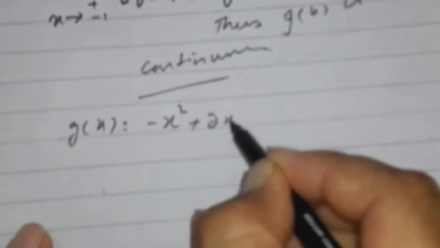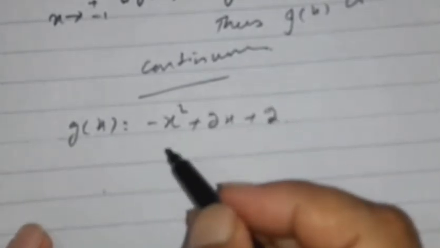Similarly, g of x equals minus x square plus 2x plus 2. Part C1 is g of x continuous from the left at x equals 2? So for the left, we take the limit as x tends to 2 from the left side of g of x.